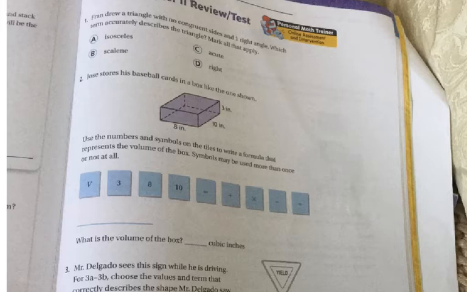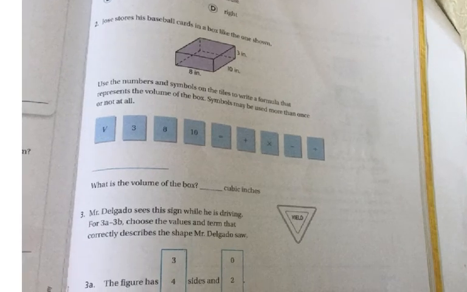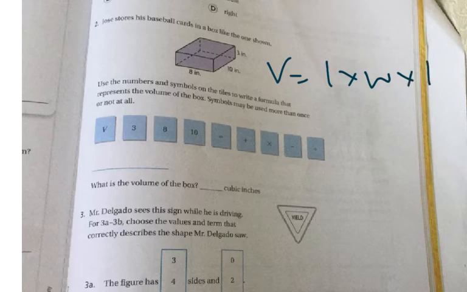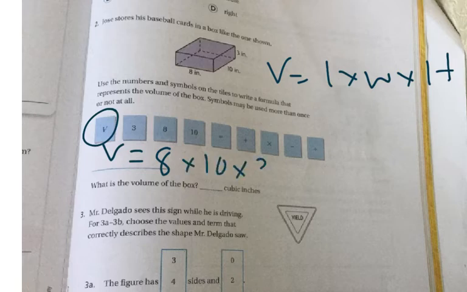Jose stores his baseball cards in a box that's shown below. Use the numbers and symbols on the tiles to write a formula that represents the volume of the box. Symbols may be used more than once or not at all. So remember, volume equals length times width times height. So I'm going to use volume equals 8 times 10 times 3. That's all you need to do.